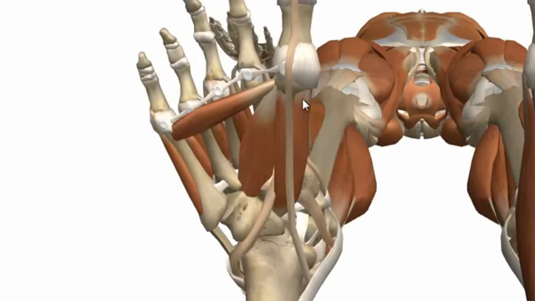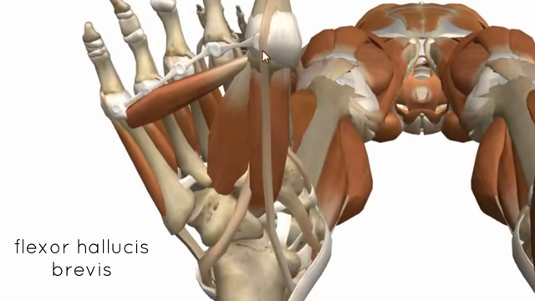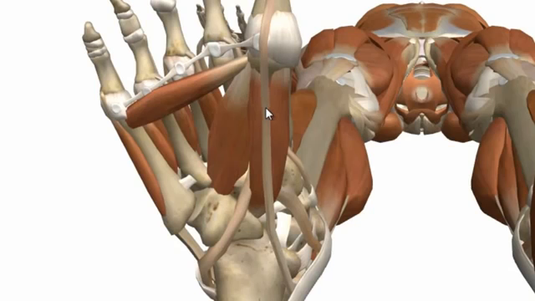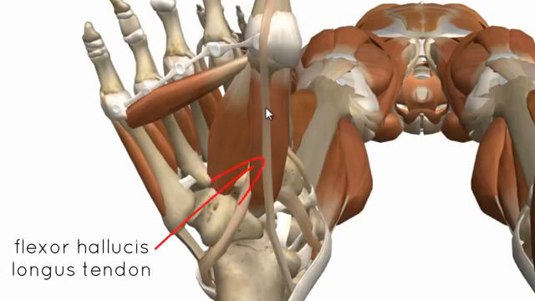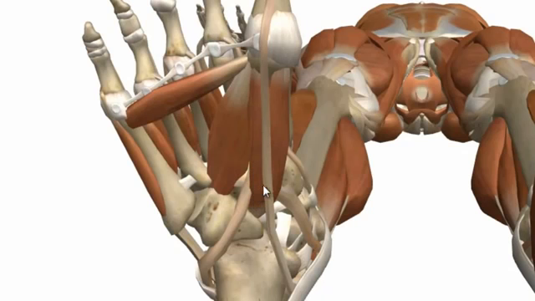So first we'll just take a look at this medial muscle, the flexor hallucis brevis muscle. So you can see it here lying underneath this tendon. So this tendon runs inferiorly to this muscle, and it's the tendon of the flexor hallucis longus muscle. So the flexor hallucis brevis muscle is quite interesting because it's got two origins and 2 sort of heads where it inserts. So you can see one origin on this bone. So this is one of the lateral tarsal bones, the cuboid bone.